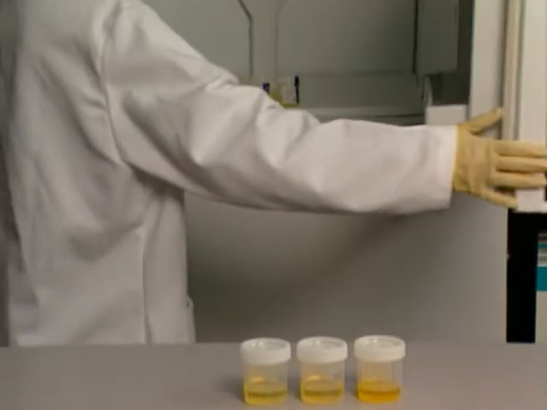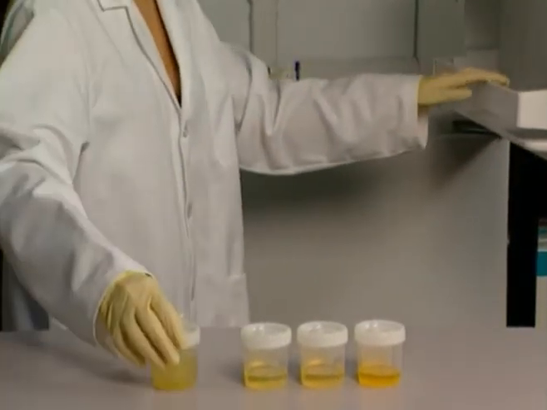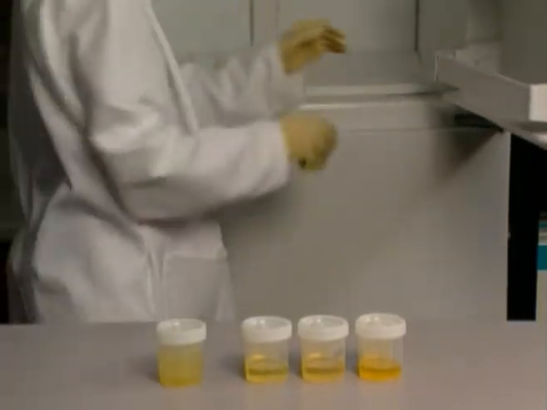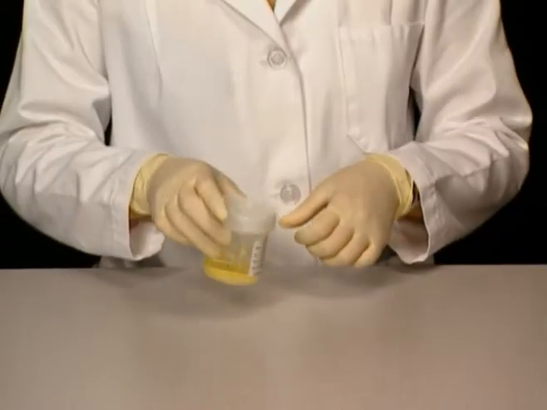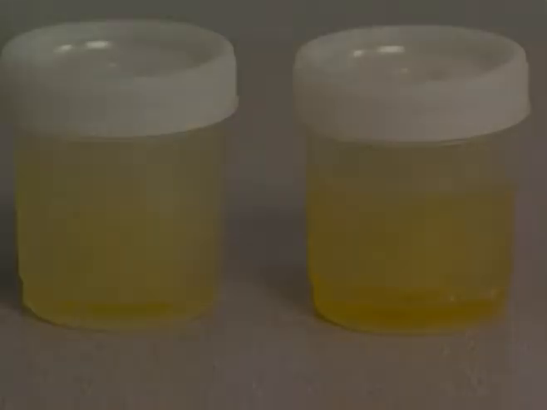Specimens that have been refrigerated must be brought to room temperature prior to testing. Previously frozen specimens must be thawed, brought to room temperature, and mixed prior to use. Frozen samples are not recommended for use with adulteration testing.